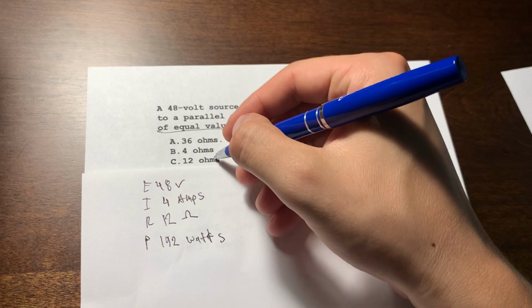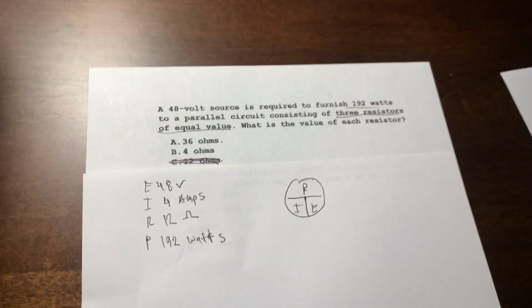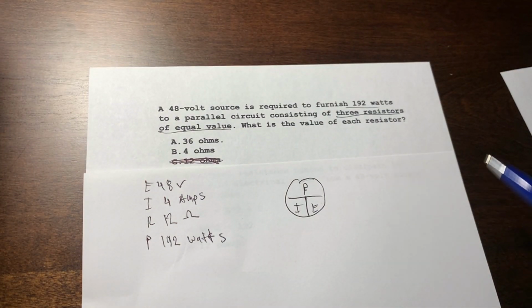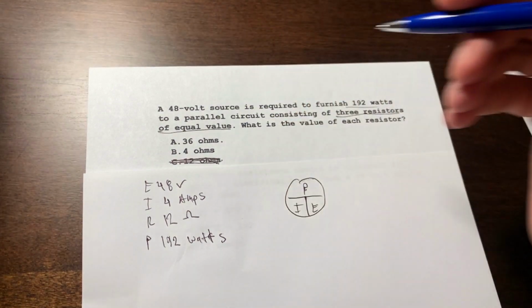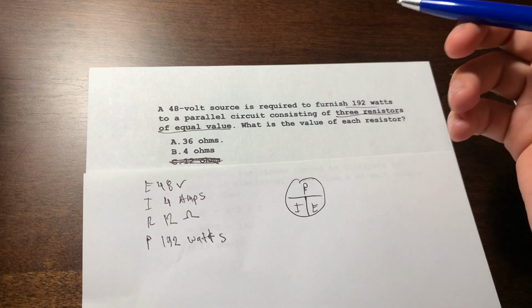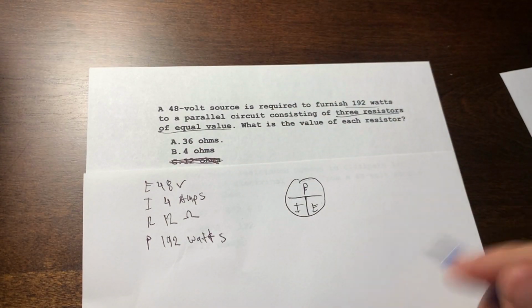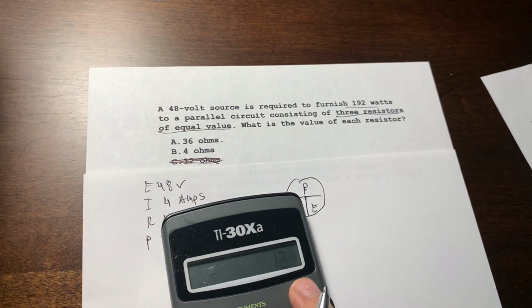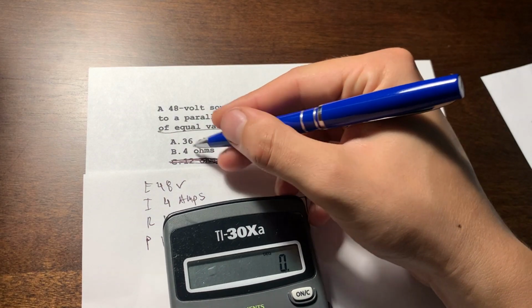you're wrong. You're wrong because that's not the value of each resistor. That's the total resistance of the whole circuit. So you can do some trial and error here since they already give you the equal values of all three resistors. You can simply just pick 36 ohms.